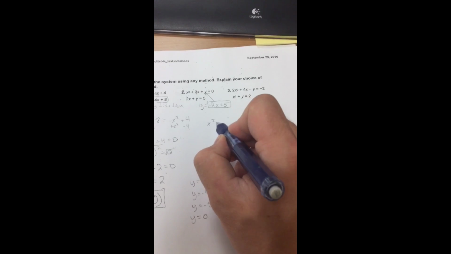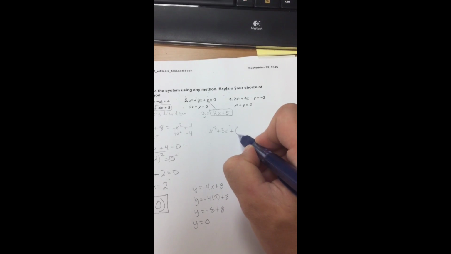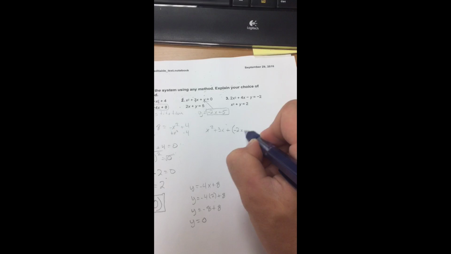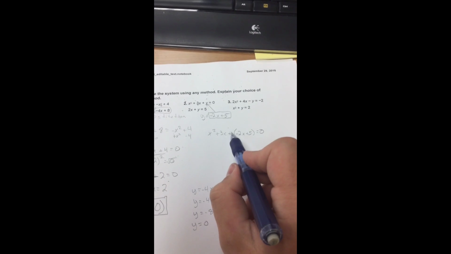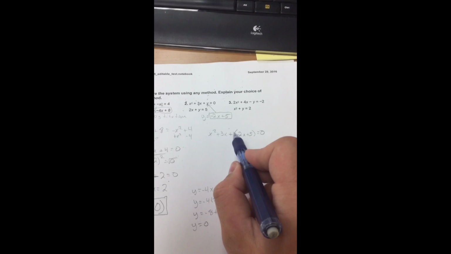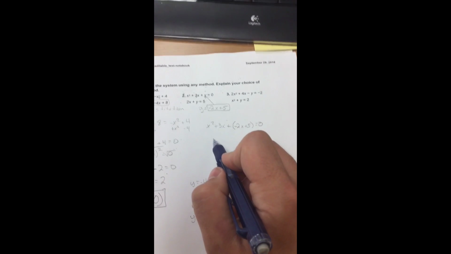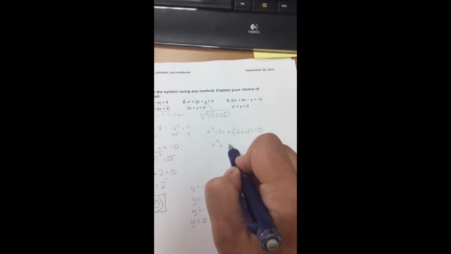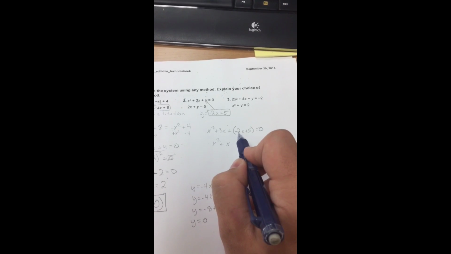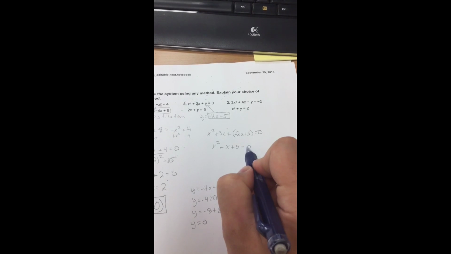So x squared plus 3x plus, now I've replaced that y with negative 2x plus 5 equals 0. Since there's no minus, there's nothing to distribute inside, I can forget the parentheses and combine like terms. So x squared plus x, 3 and negative 2 go together, plus 5 equals 0.